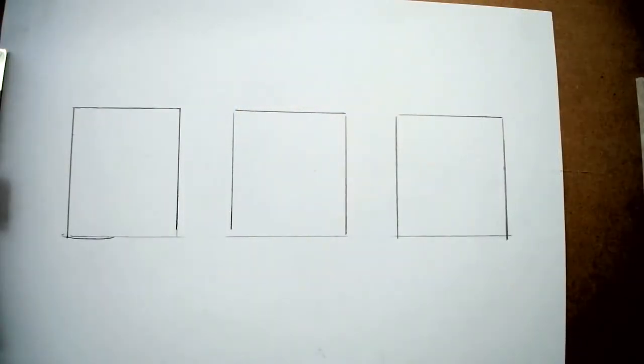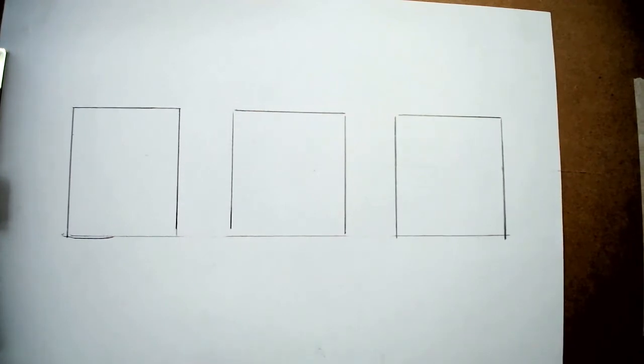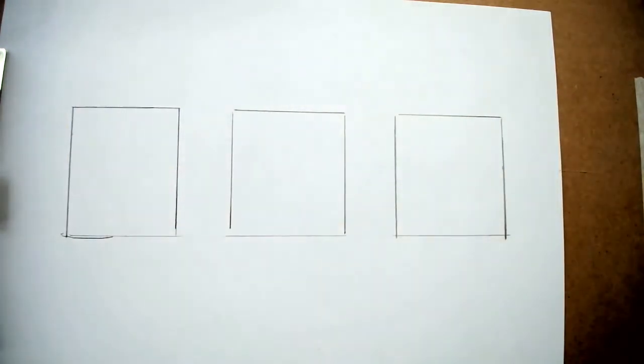So what we have here are three simple rectangles. I just want to point out how light and tone, obviously those two things go together, creates the illusion of form or space. So they're equal rectangles, if you like.